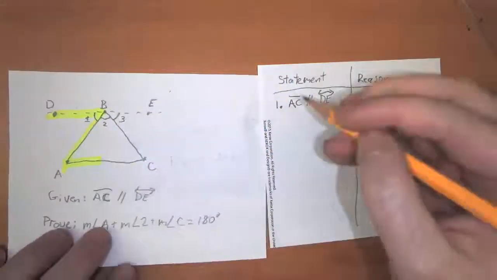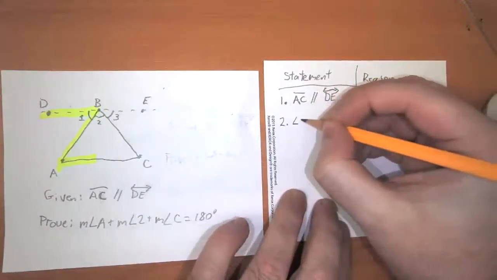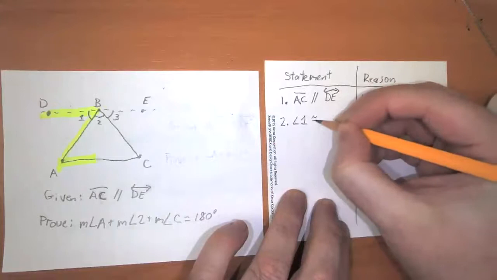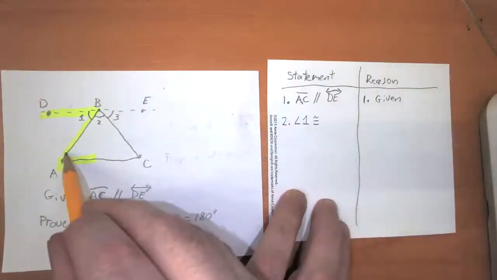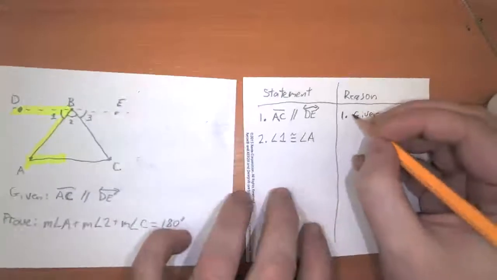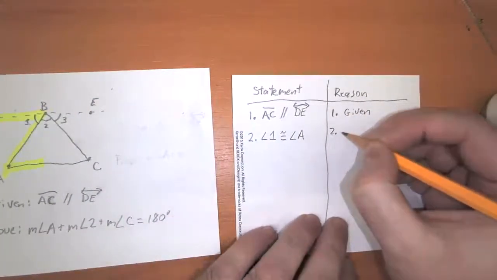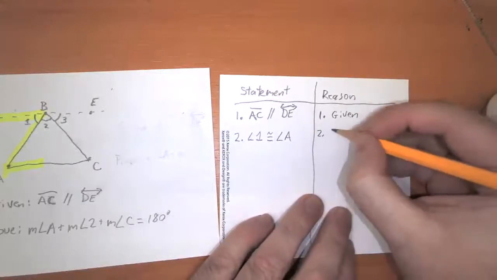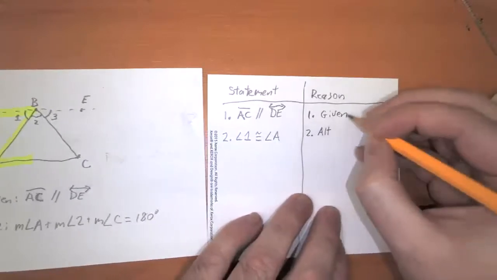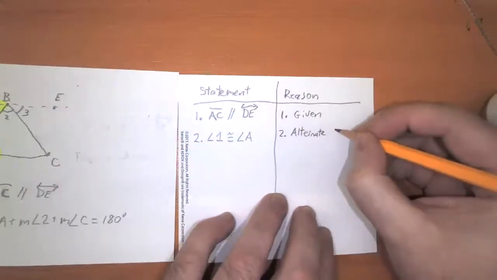Well, the angle at the top is what we called angle 1. And the angle down here at the bottom is angle A. So we know that angle 1 is congruent to angle A. And the reason for that is that they are alternate interior angles.